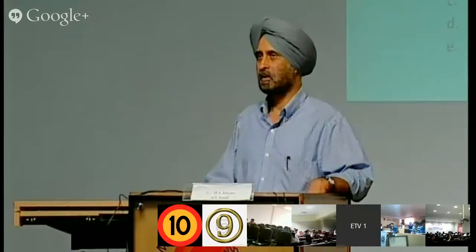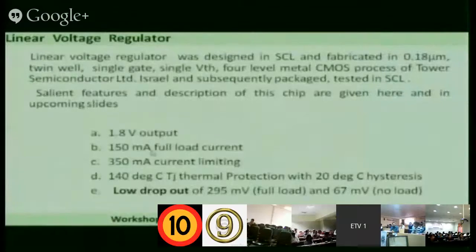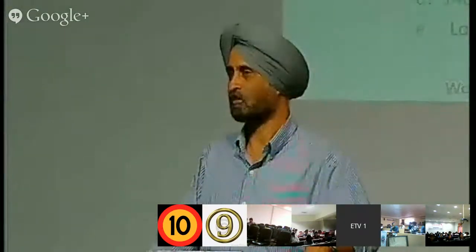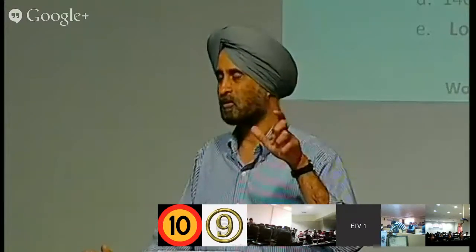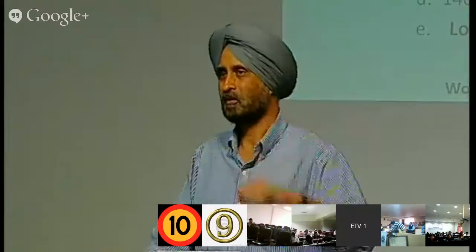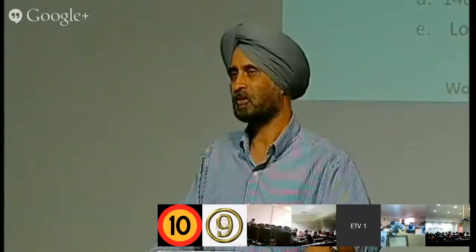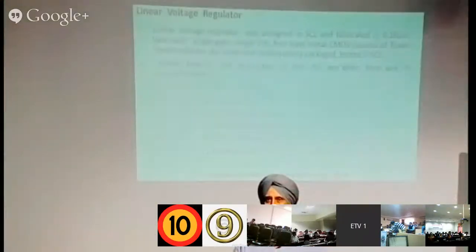This linear voltage regulator is known as an LDO. LDO means low dropout. So what is the meaning? The low dropout is 95 millivolt at full load and 67 millivolt at no load. This means it takes some voltage as input and gives some output. The voltage drop from the input to the output is known as the dropout. So it should be at no load 69 millivolt, and at full load 295 millivolt. So this is the specification.